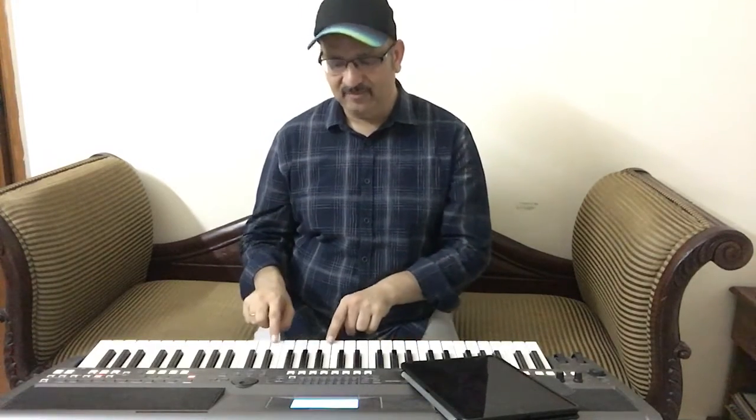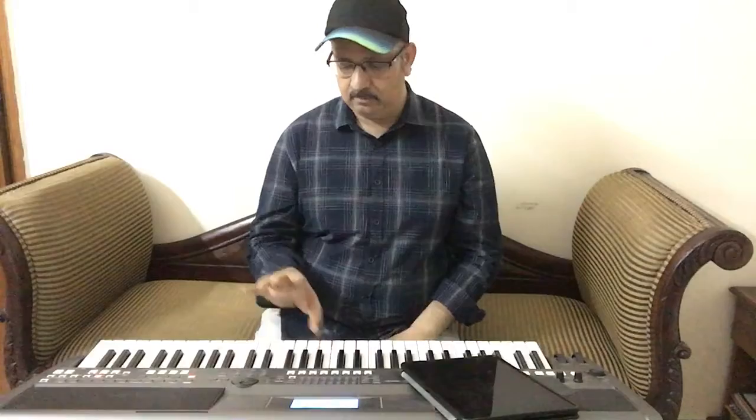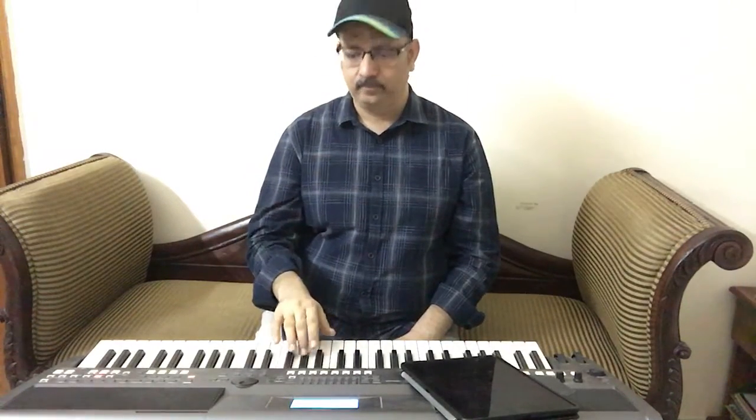1, 2, 3 or this? Tell me which finger? Yes, this. So you have understood the concept that Sa, Re, Ga will be played with the thumb. That's very right. Now who can tell me which two notes can be played by thumb only? Ga and Ni. Ga and Ni are played by thumb, and rest all the notes will be played by these fingers. Yes. So this part is clear.